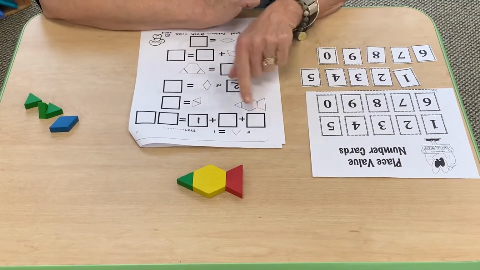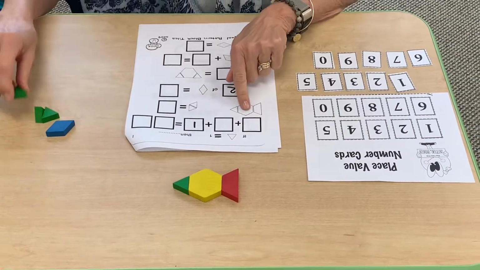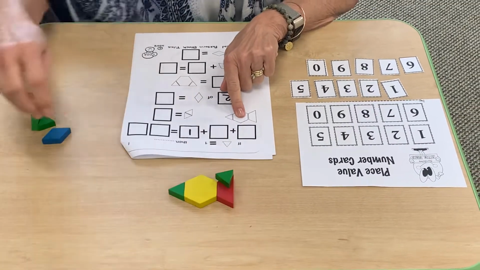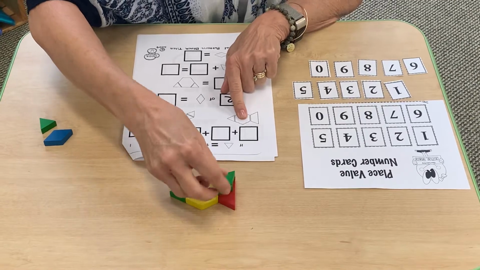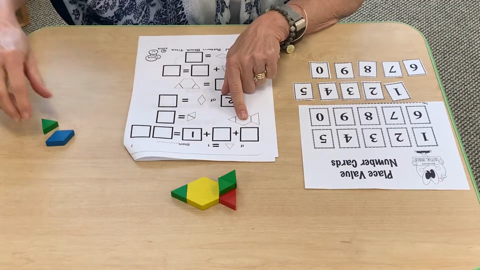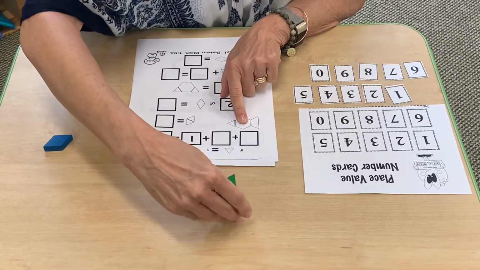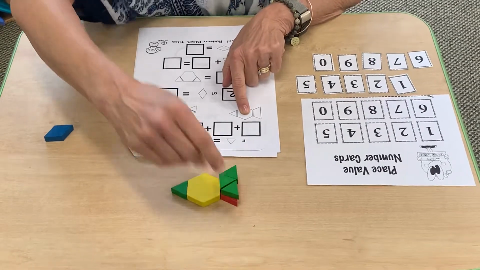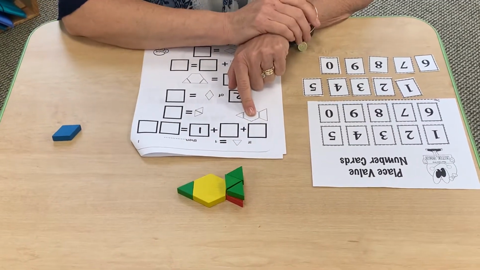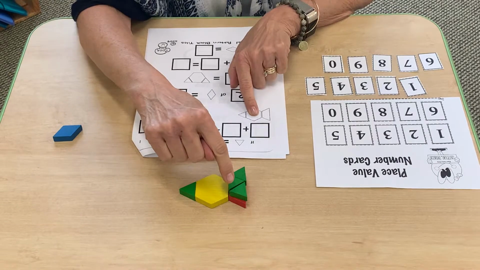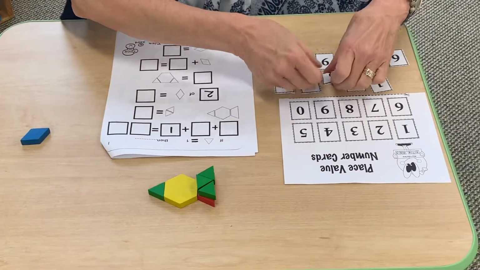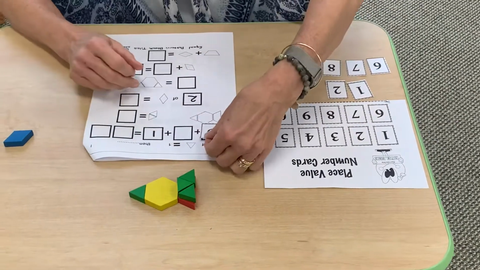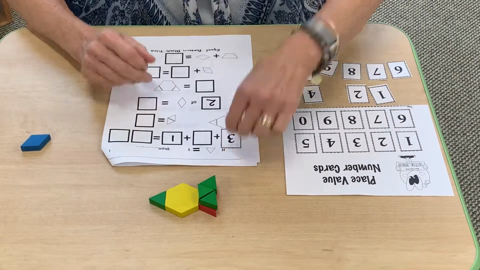So how many green triangles would fit in this red trapezoid? I'm just going to put them on there to try. I see that 3. So if each of these green triangles equals 1, then the red trapezoid equals 3. So I'm going to put a 3 in my first square, okay?